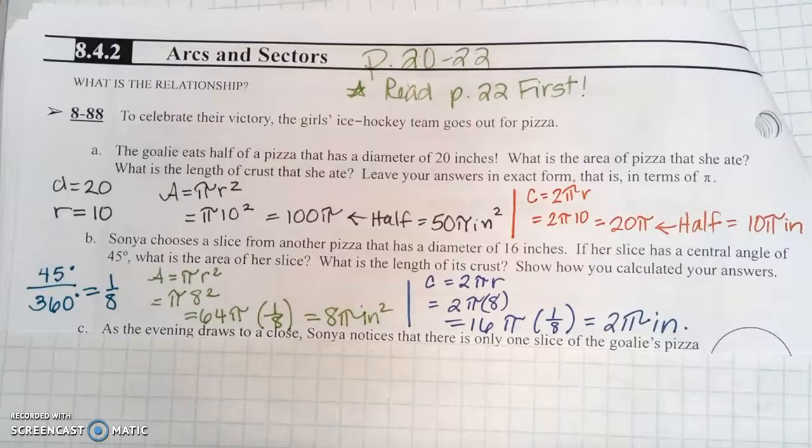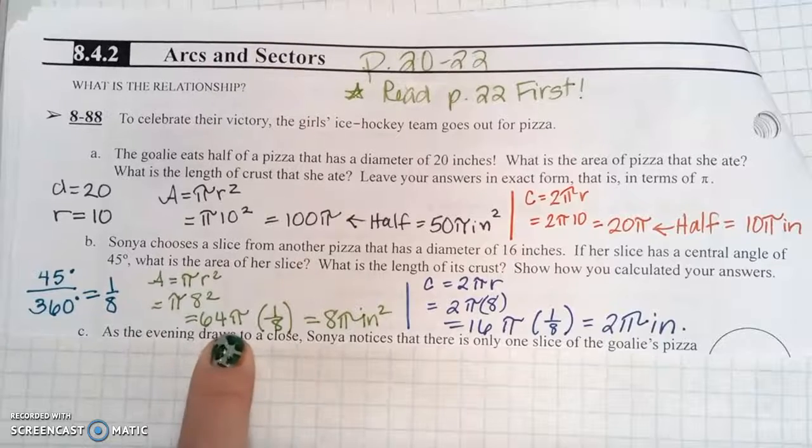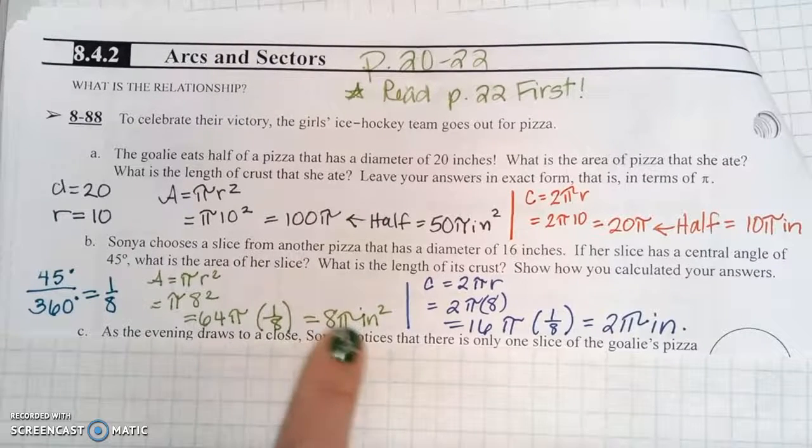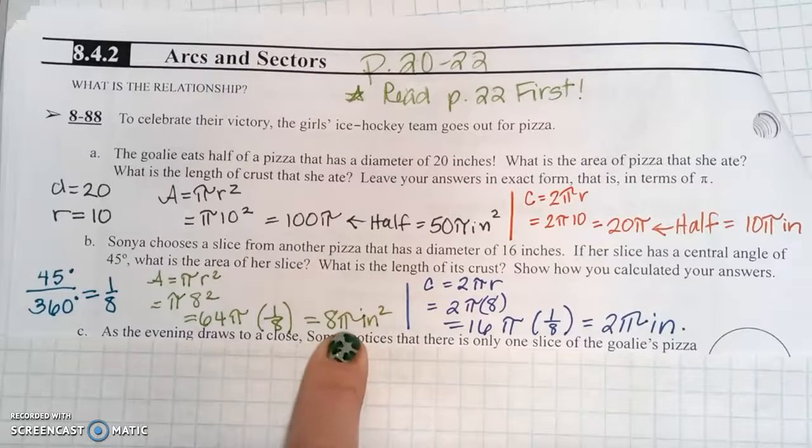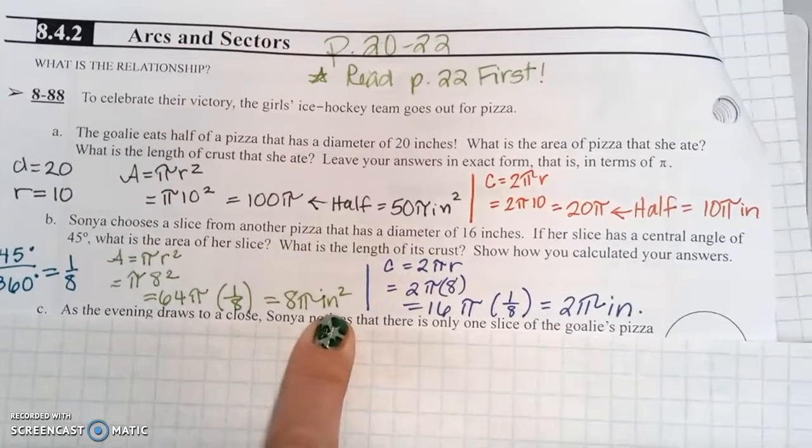Okay? Then we also know that this pizza has a diameter of 16 inches. So its radius is going to be half of that, which is 8. So I'm going to plug the 8 into the pi r squared formula. 8 squared is 64, so we get 64 pi. That's the whole pizza. We just want 1/8 of it, so we're going to take 1/8 of the 64 pi, and the piece that Sonia gets is 8 pi inches squared. Okay?